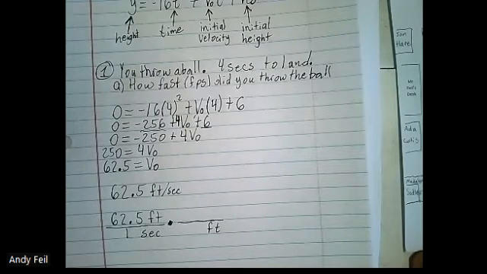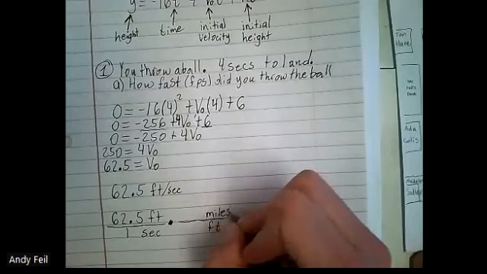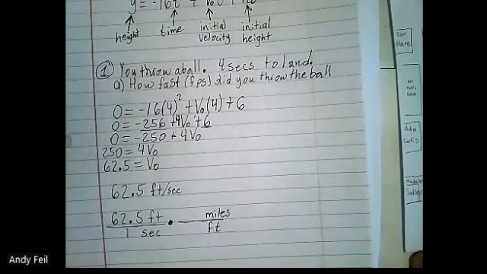We want feet here, which means miles has to go up here, because we're trying to convert this to miles, right? To keep the equation the same without changing it, what do you have to multiply by?